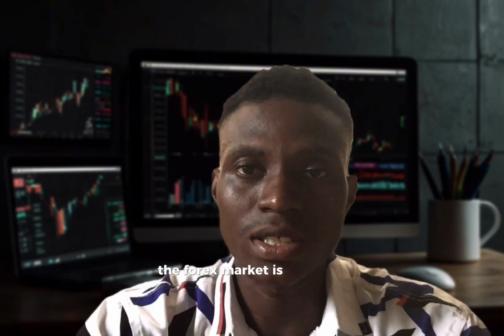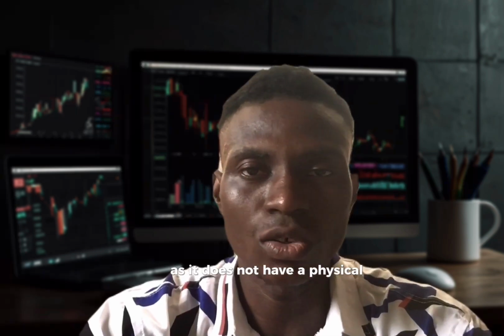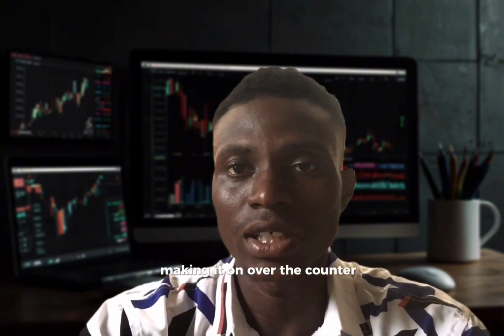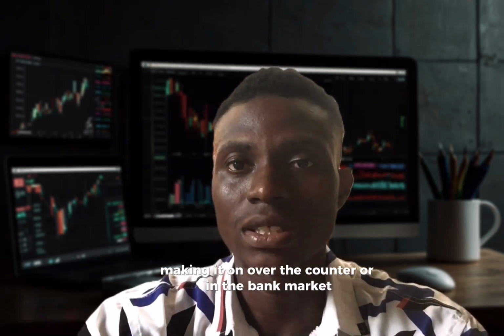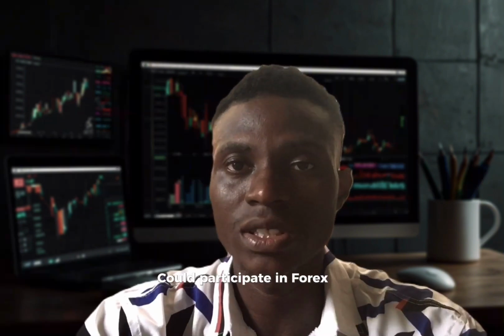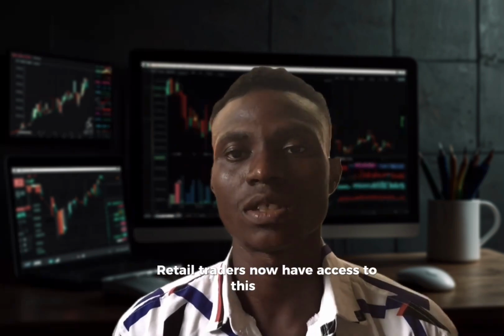The forex market is different from every other financial market like the New York Stock Exchange, as it does not have a physical location or central exchange. It operates electronically among a network of banks 24 hours a day, making it an over-the-counter or interbank market. In the past, only large institutions could participate in forex trading, but with the advent of online trading, retail traders now have access to this market.